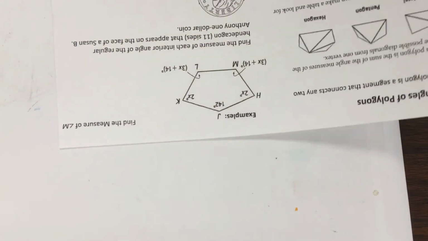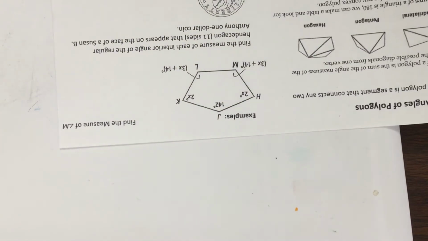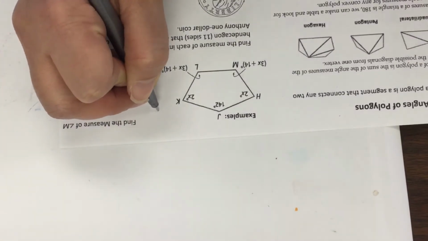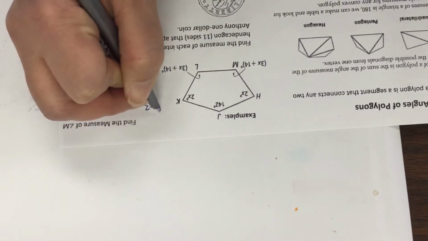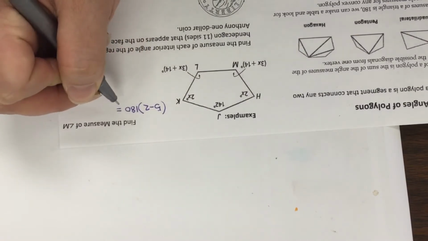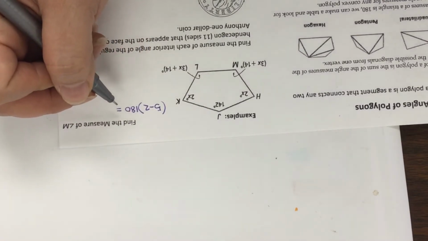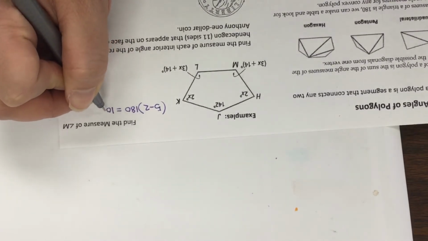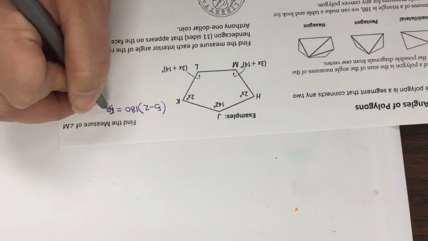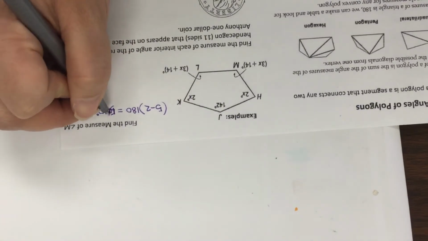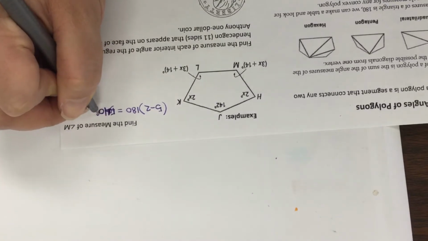You have your 5 sides. So if I follow my formula, take my number of sides minus 2 times 180, that comes out to 540. So we have a total sum of 540 degrees.